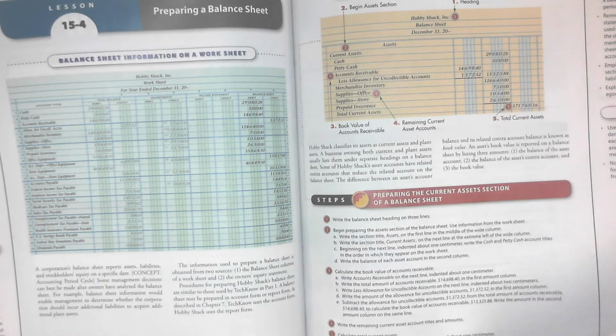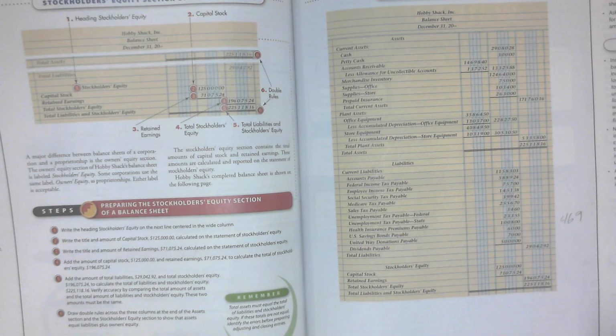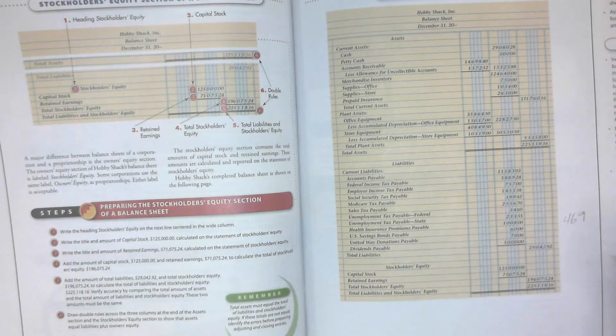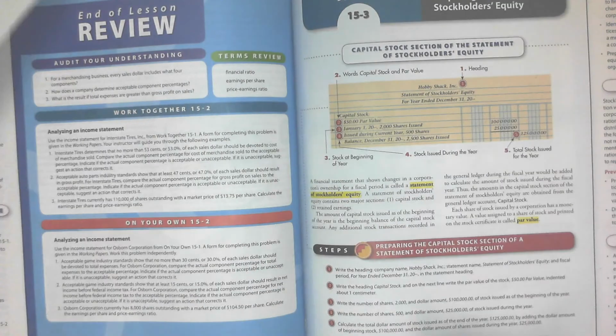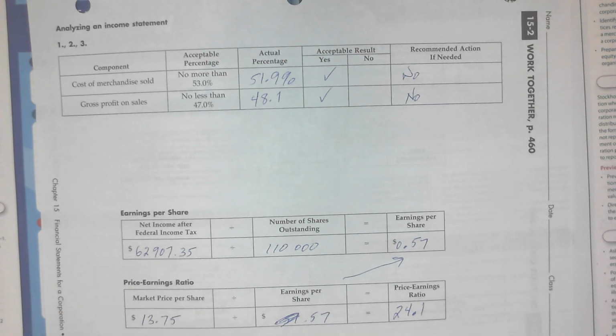And section 4, it might take a couple class periods for section 4. Is it similar to the income statement? There's just as much stuff to write down. So there you go for section 2.